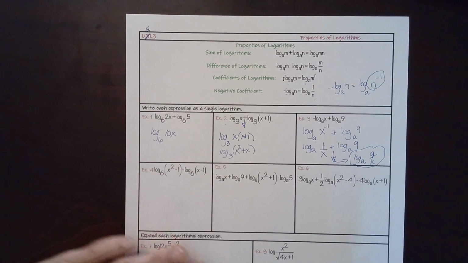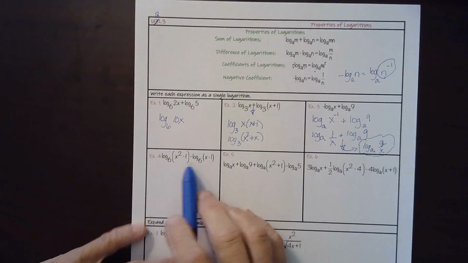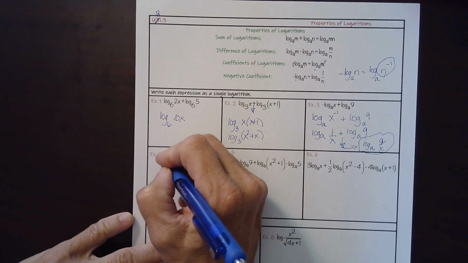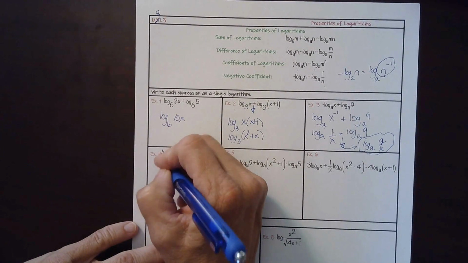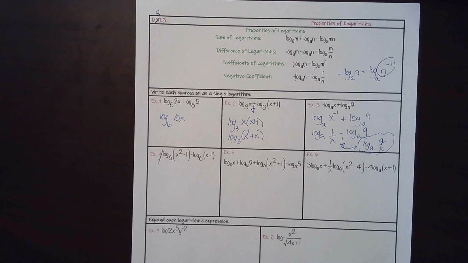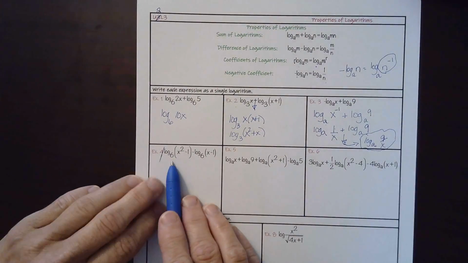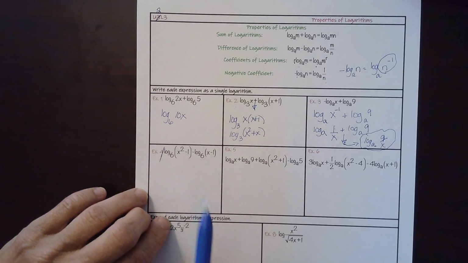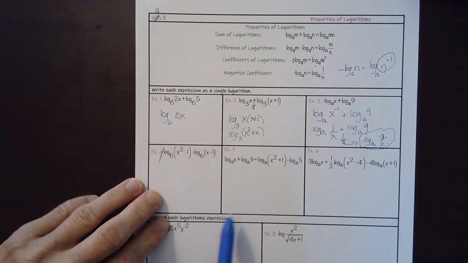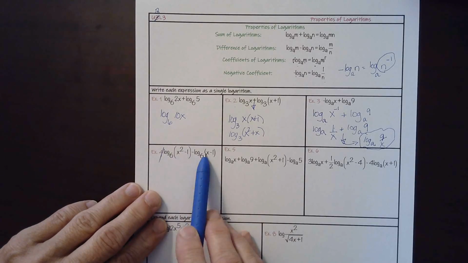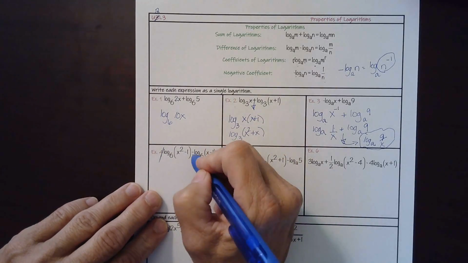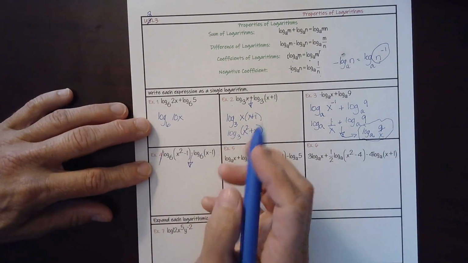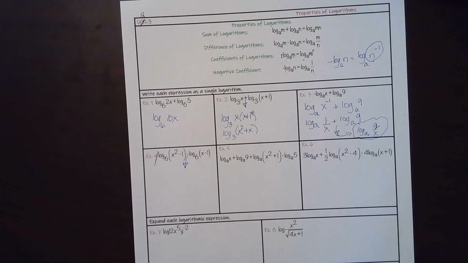Okay? All right, now our next one, we have example 4, and this is not a coefficient, that's just the number of the example. We have log base 6 of x squared minus 1 minus log base 6 of x minus 1. So here we have a subtraction problem. So we're going to rewrite this.